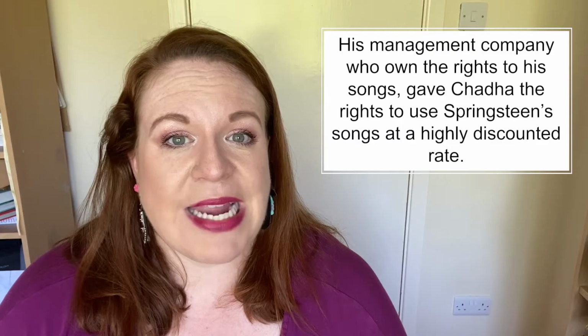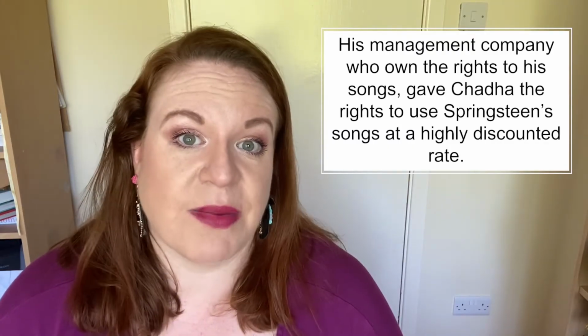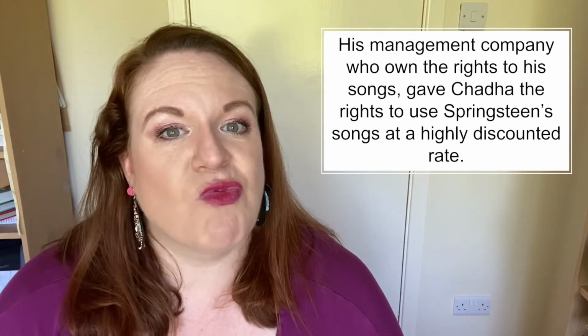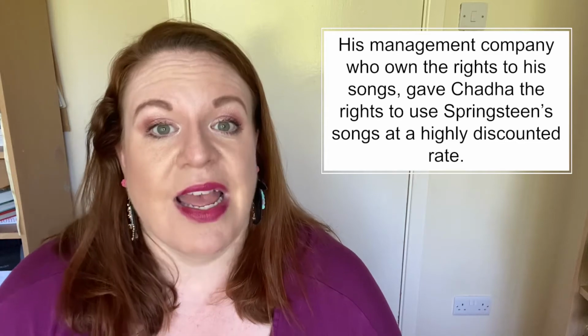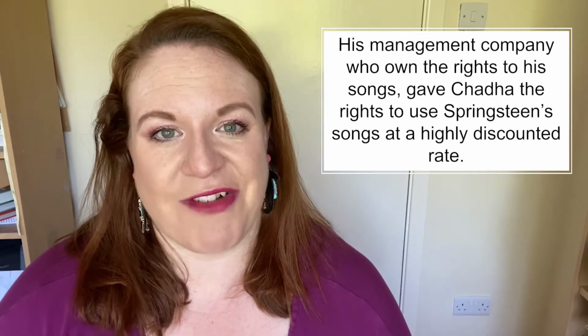If they'd had to pay the normal price for the rights for Springsteen's music, they wouldn't have been able to afford to make the film, because they wouldn't have been able to get the rights. So they were given a really great deal because potentially of how Springsteen himself really liked the idea, and because his wife really liked the director.